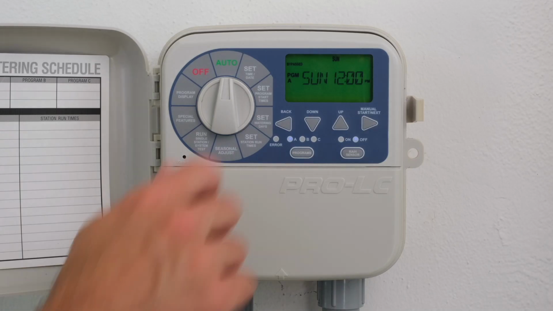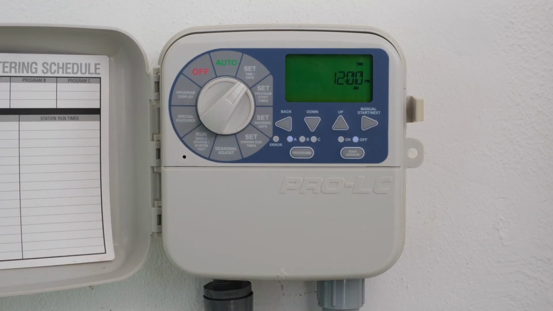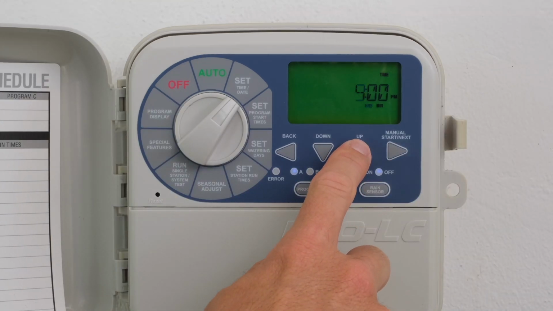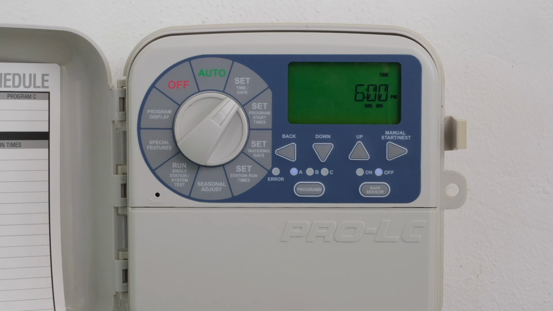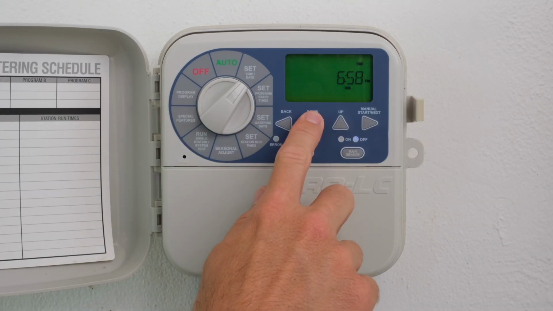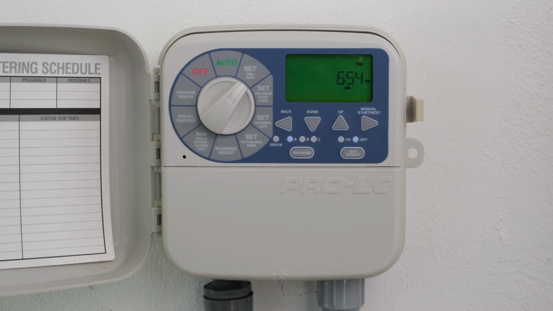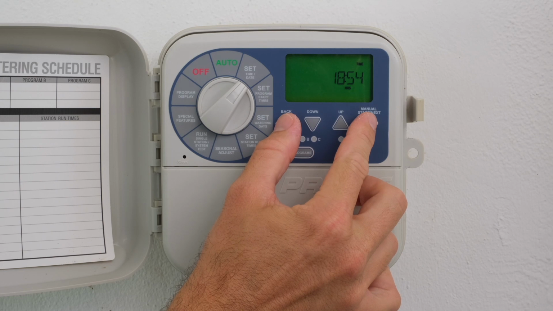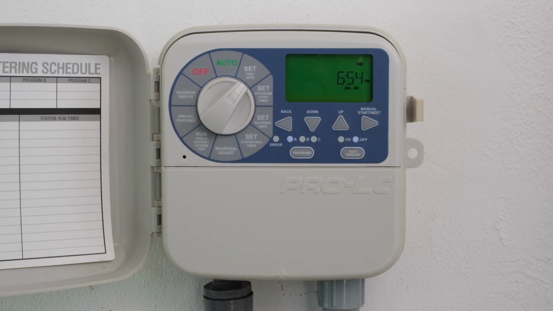Turn the dial to Set Time Date. The default is hours. Press the up or down buttons to set the current hour. Press Next to go to minutes. Press the up or down buttons to set current minutes. Press the back and next buttons simultaneously to toggle between 12 and 24-hour display.